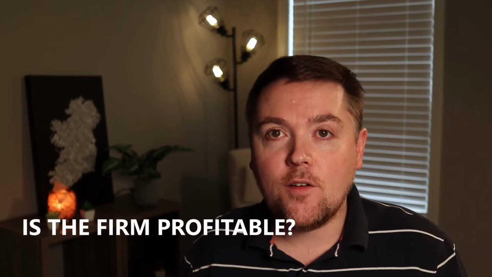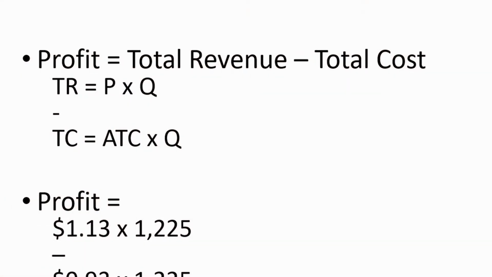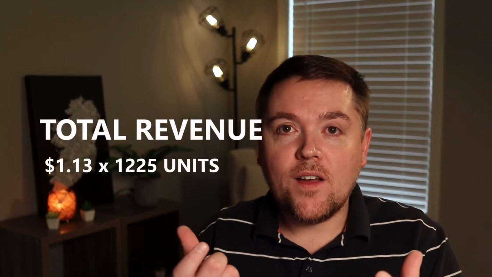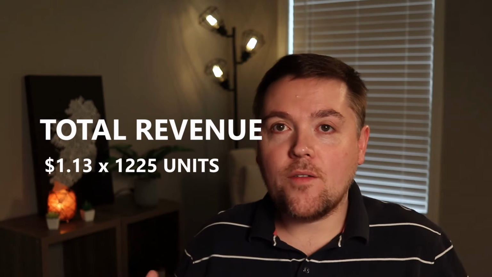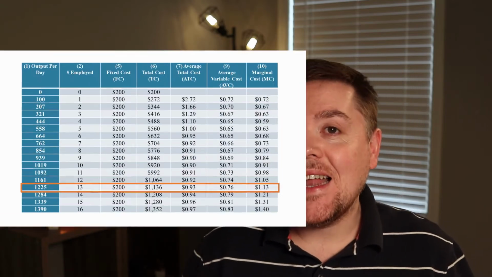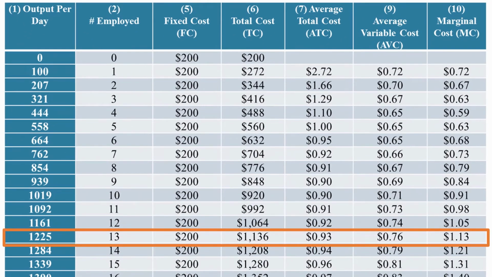But like we said earlier, there's a caveat. We have to check that the firm is profitable at that level of output. So to determine profit, we take total revenue and we subtract total cost. And total revenue in this case is $1.13 times 1,225 units. That's the total amount of revenue that they take in, the price they sell it for, times the quantity. You subtract the cost. And in the table, we can see that the average total cost of producing is 93 cents per unit at an output level of 1225.